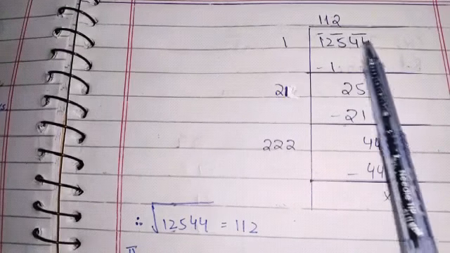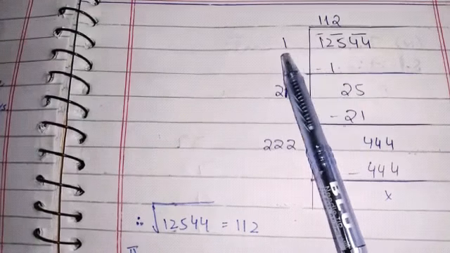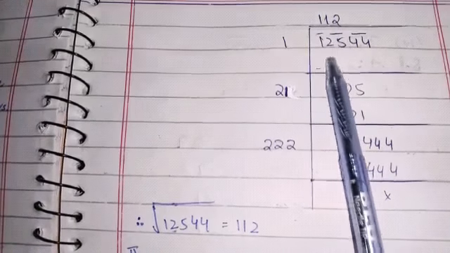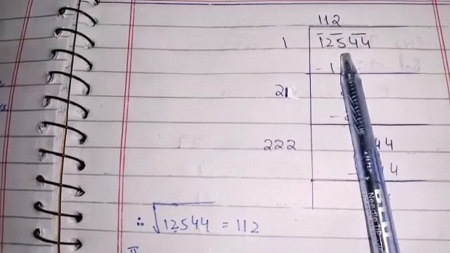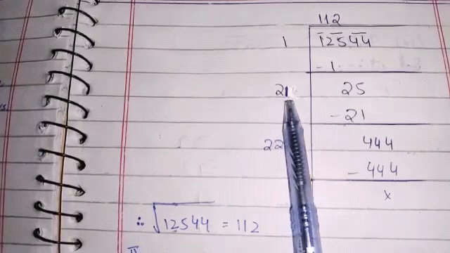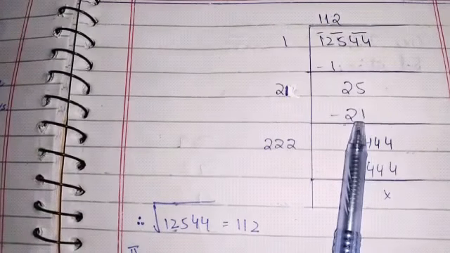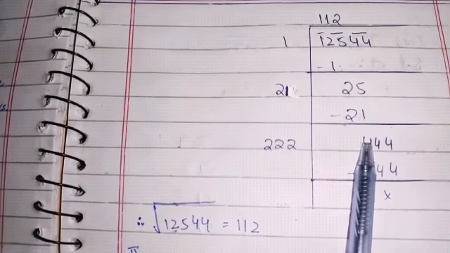Here we will make pairs from right towards left: pair of 44, pair of 25, and 1 is written alone. When we multiply 1 with 1, we get 1. After the subtraction, there is nothing, so we will write a complete pair down, 25. In the quotient we have 1. When we double it, we get 2. We will write 1 with it and multiply it with 1. After the multiplication, the product is 21, and after the subtraction, there is 4.